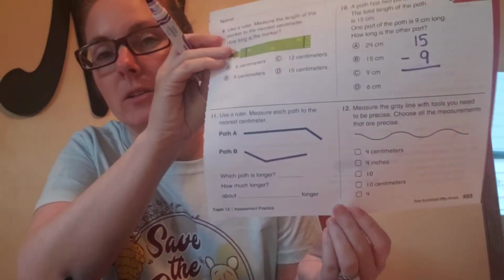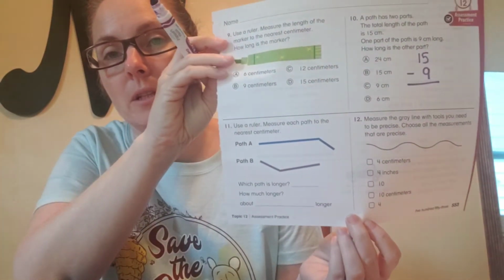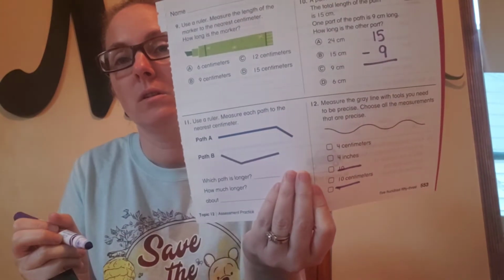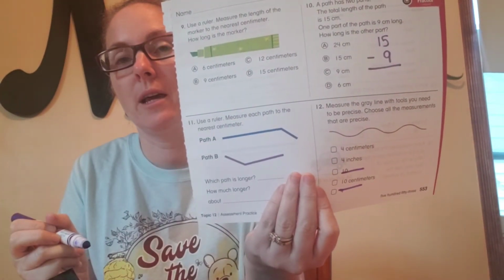You have 4 centimeters, 4 inches, 10 centimeters, and 4. We know right away that the answers 10 and 4 all by themselves are not correct. Those are not precise. Those don't tell you what unit you're using. So there's no way that it could be 10 or 4. I crossed those right out. All right? So pause that. Pause it there. Finish up that. And that's math.